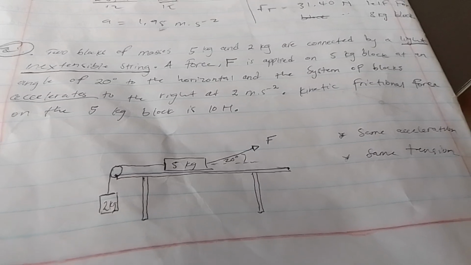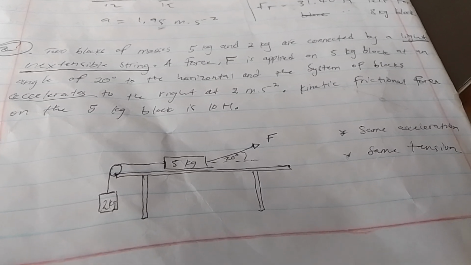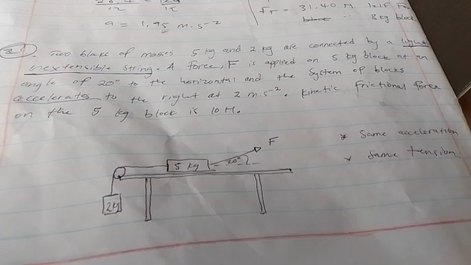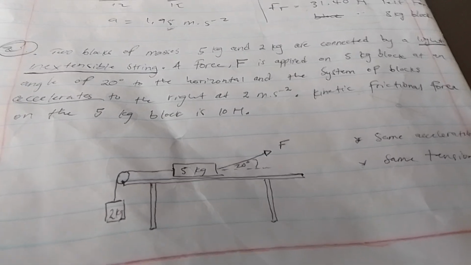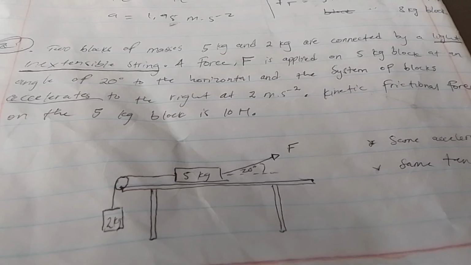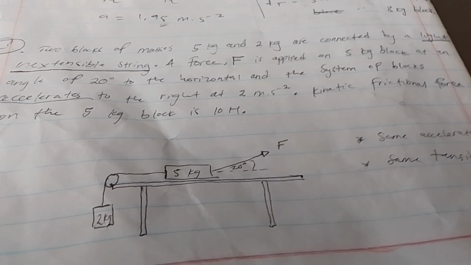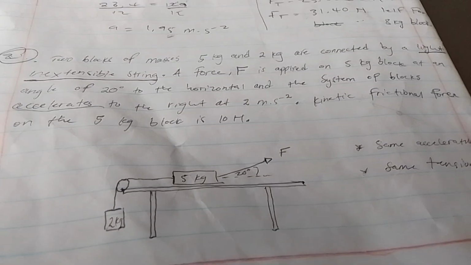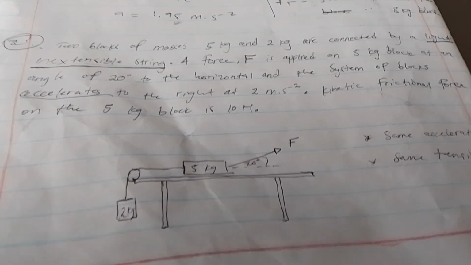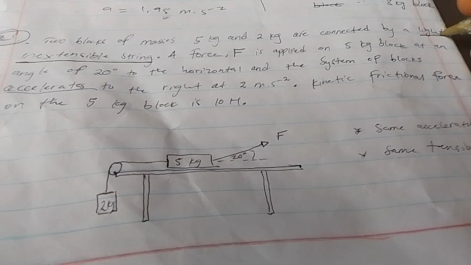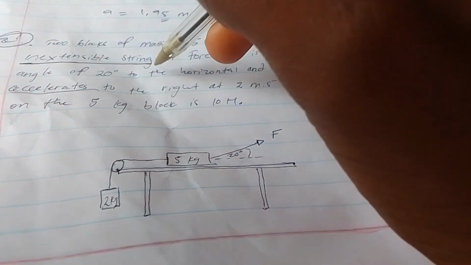Okay, we're given the kinetic frictional force, and the acceleration is given there, and the angle of inclination, which is 20 degrees, and the force applied, which is F, and then we're given the masses, which are the 5 kg and 2 kg blocks. Okay, and it is said: light inextensible string. Light inextensible string basically means same acceleration and same tension.